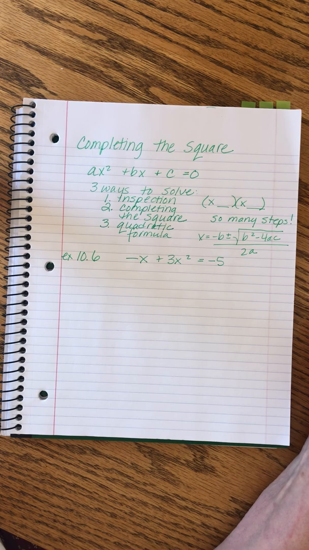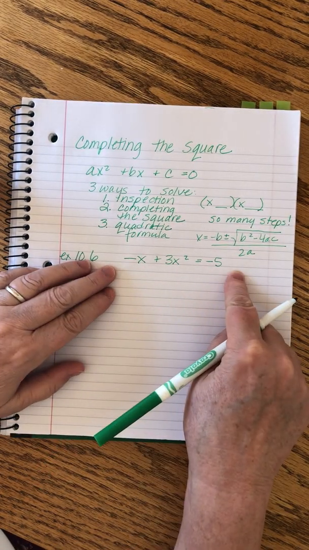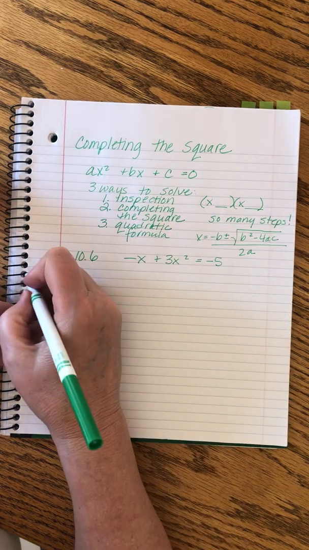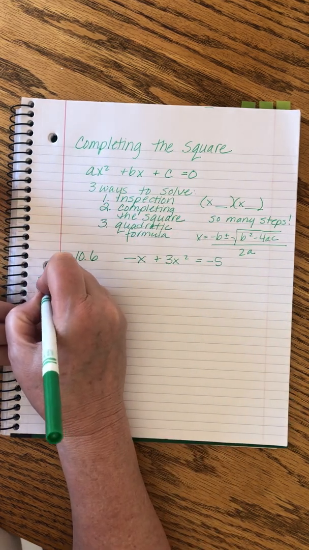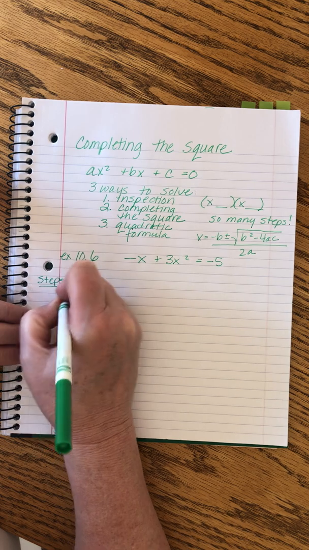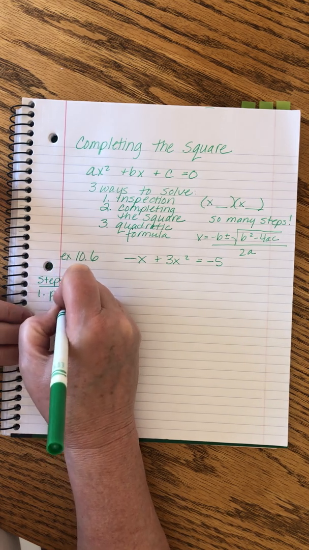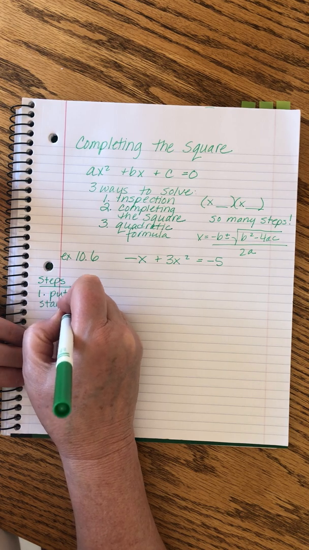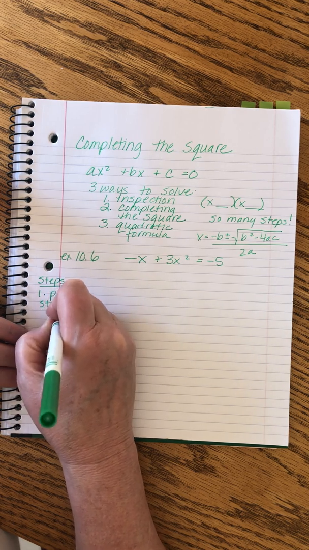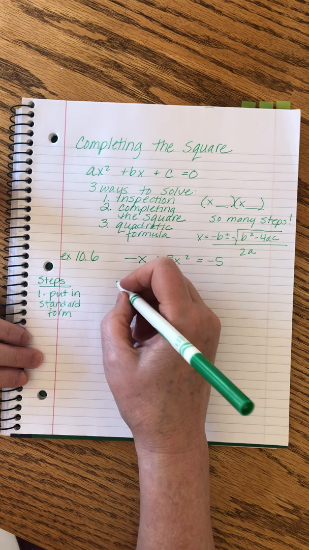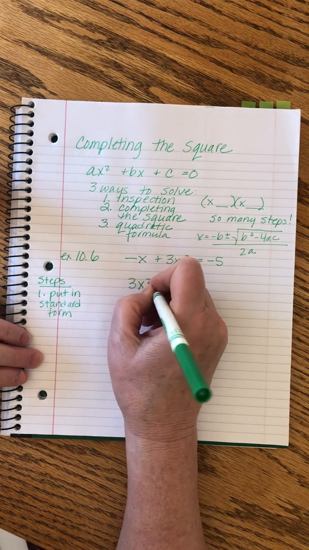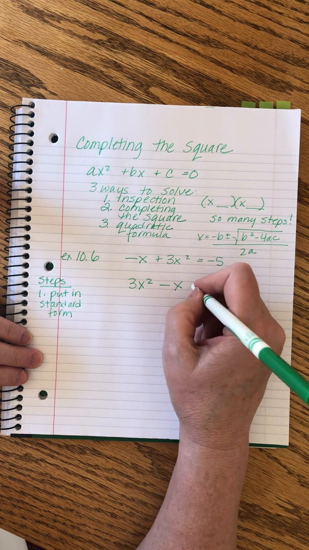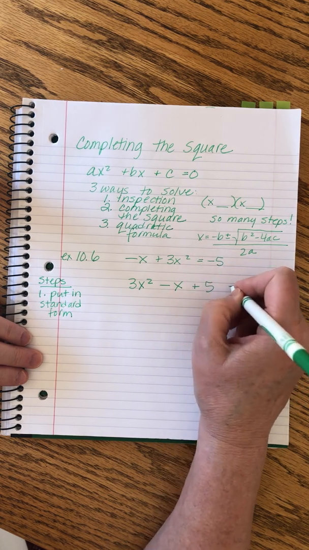All right, the first thing we notice is drama in the way this is arranged. It does not look cute like this. So the first step is to put it in standard form. Okay, so we want the 3x squared first, and then we'll have the x term, and then we need to swim this back across so it becomes a plus 5.